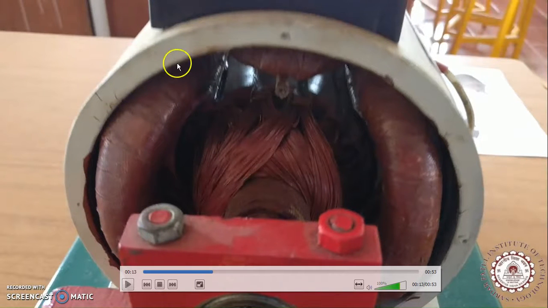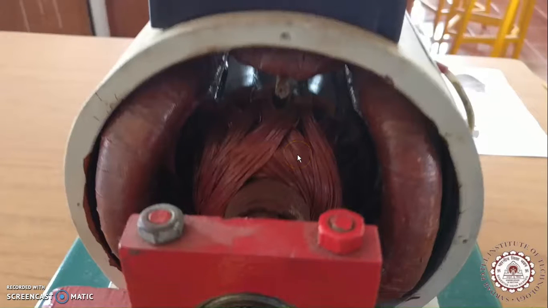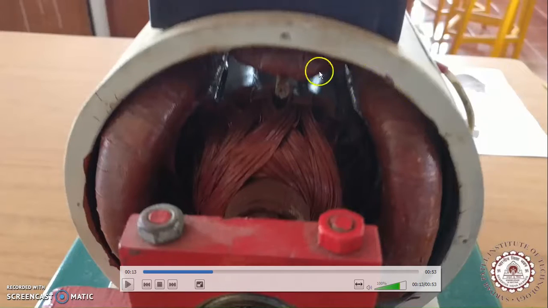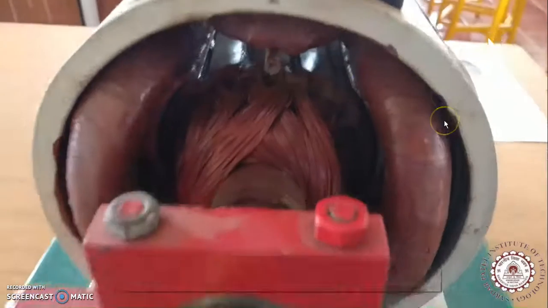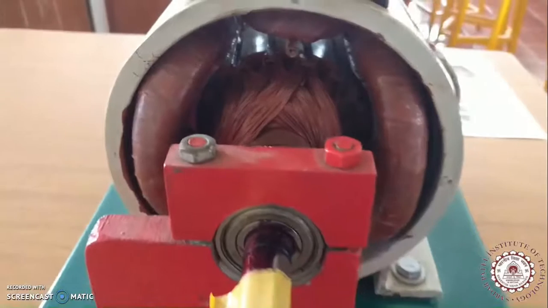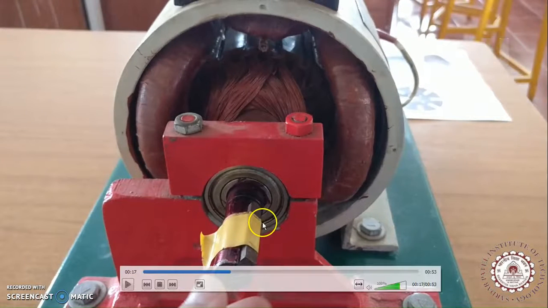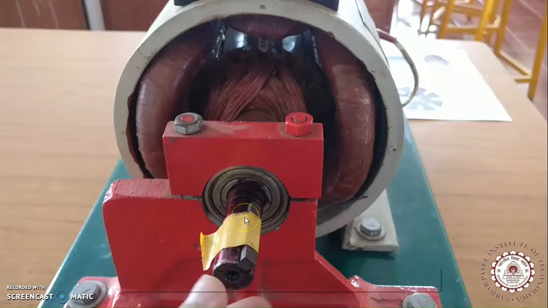Now, these are the pole shoes, and this is the armature winding. The outer covering is the yoke. What you can see here is the shaft. The shaft can be used for the rotation of the rotor.